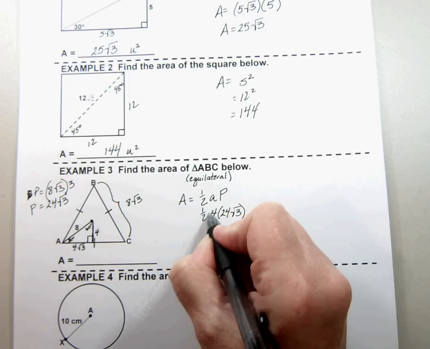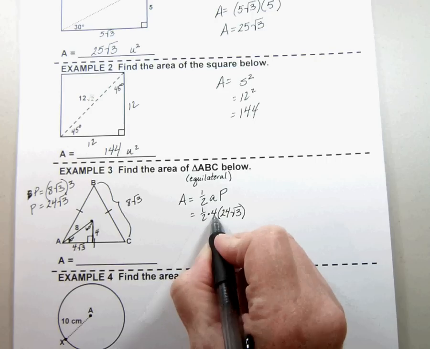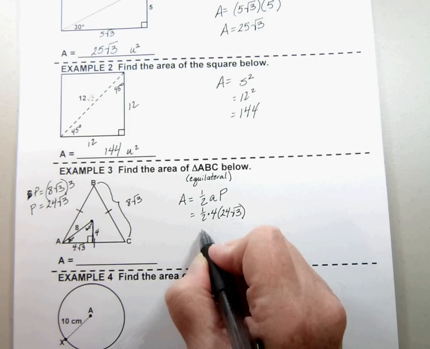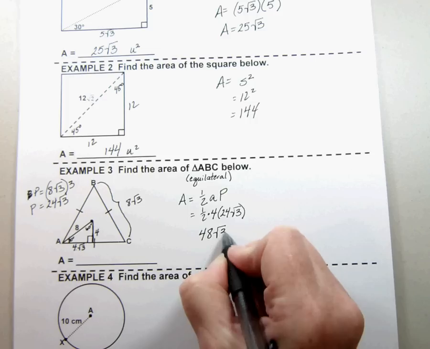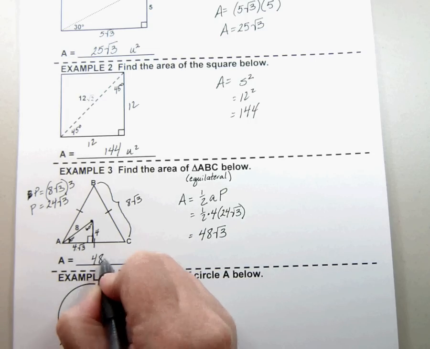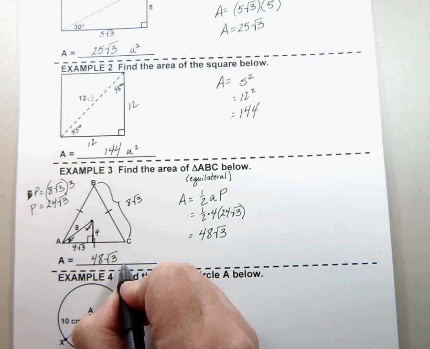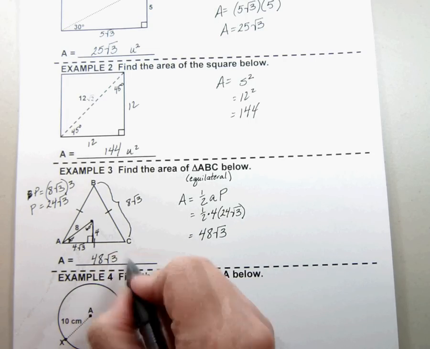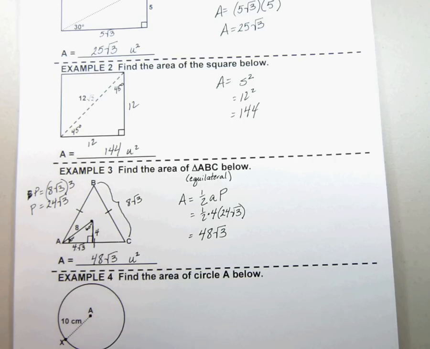And then we're going to multiply by 1/2. 1/2 times 4 is 2. 2 times 24 is 48. So 48 times the square root of 3 is the area. And since this one again doesn't have a unit, let's put units squared.